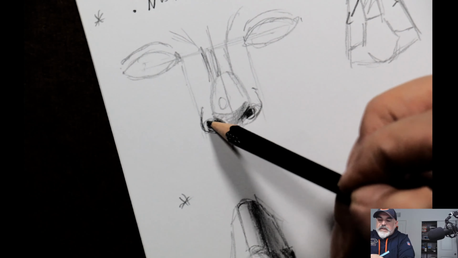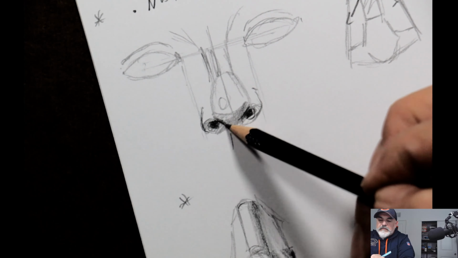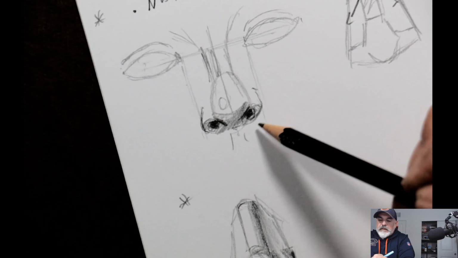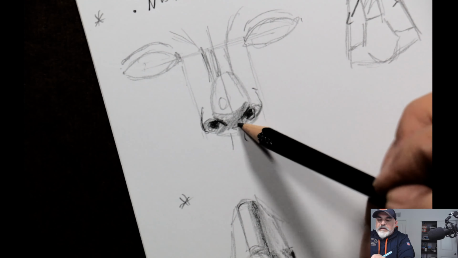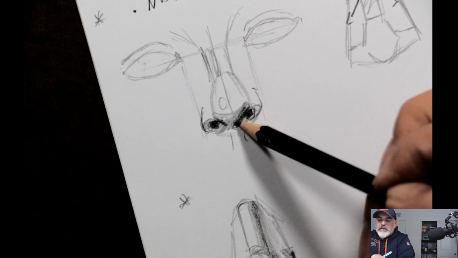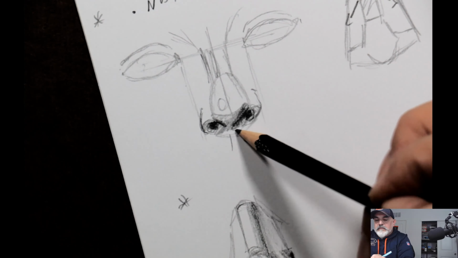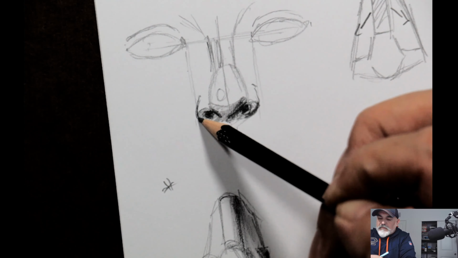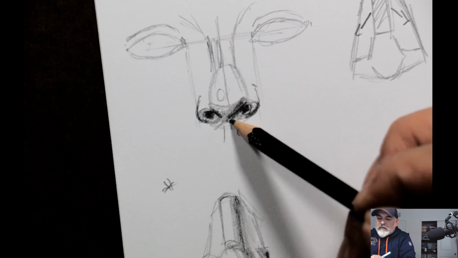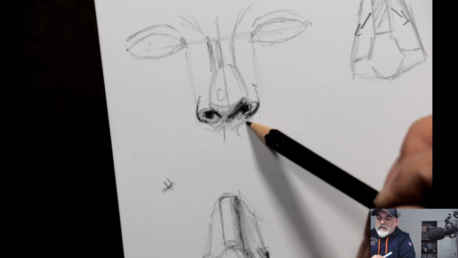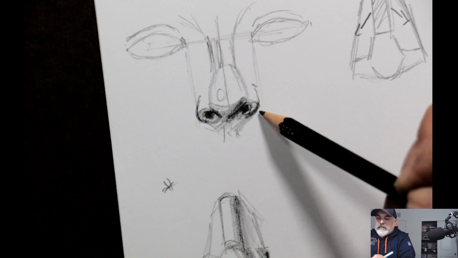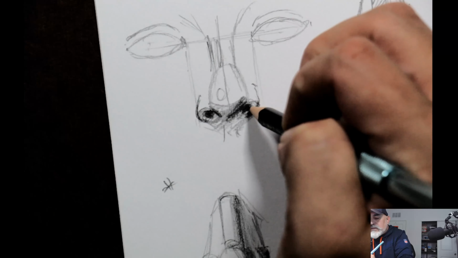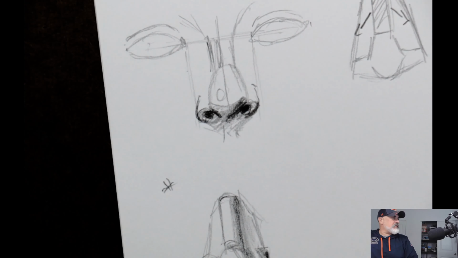We're going to have a shadow underneath, and we'll have a bit of a casted shadow. And that casted shadow will be right here. Let me darken this in just a little bit so you guys can see it a little bit clearer.